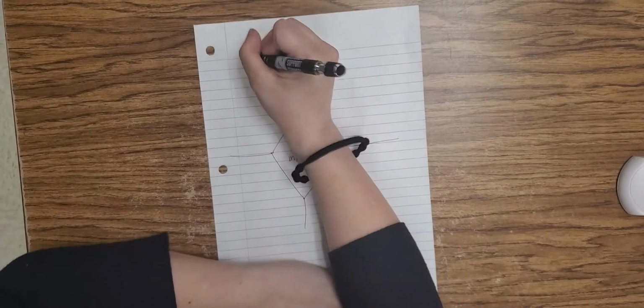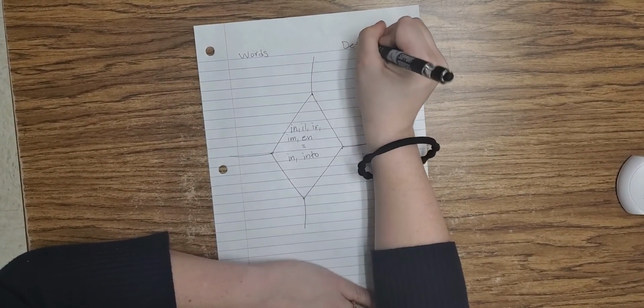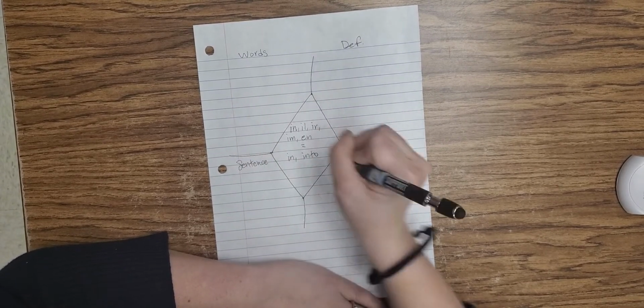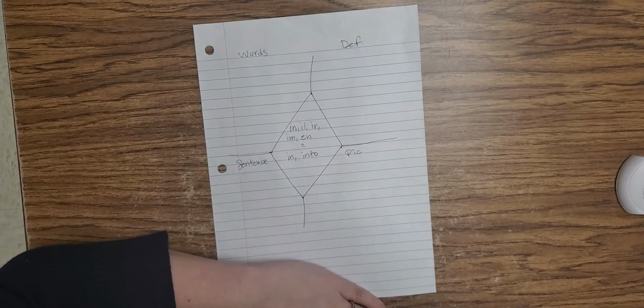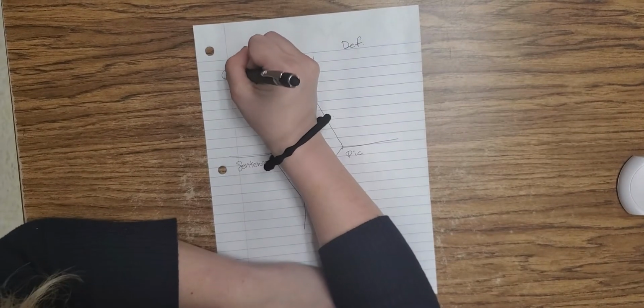Right, remember we do words here. So words, definition, sentence, and our pictures. Right, our first word using these roots is going to be inject.